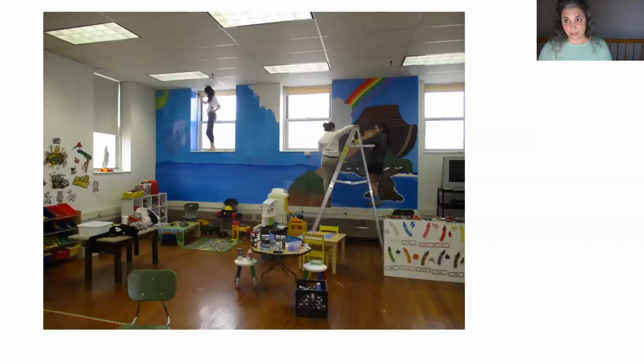So this is a mural that my students painted in a local preschool. They went in when the kids weren't there, they drew it out, they designed it, they went in and painted it. They've gone into elementary schools and mentored fifth and fourth graders and taught them how to do things.